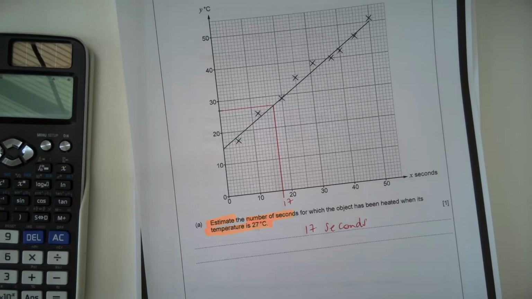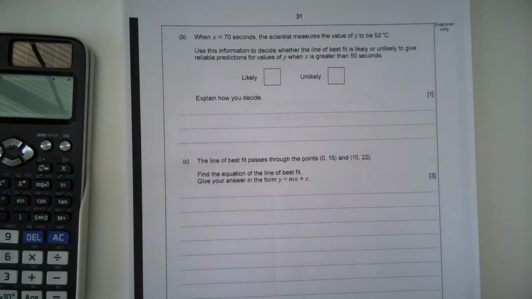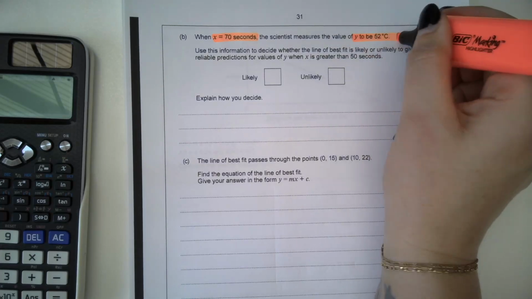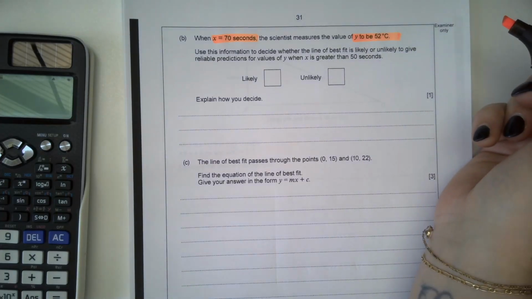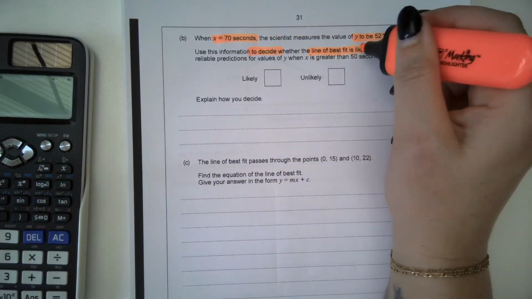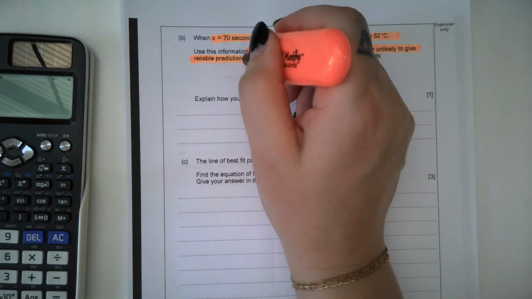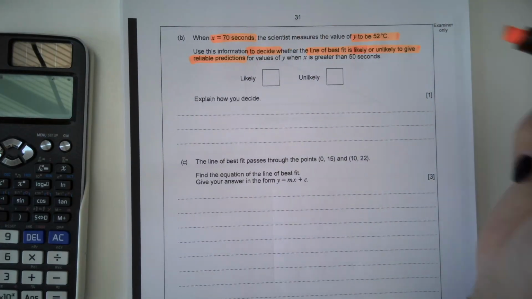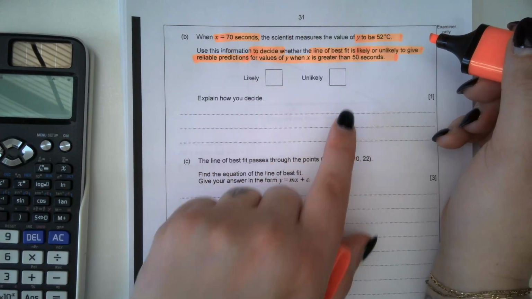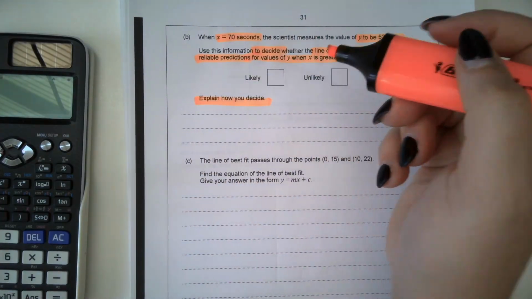degrees Celsius. Part B. When x equals 70 seconds, the scientist measures the value of y to be 52 degrees Celsius. Use this information to decide whether the line of best fit is likely or unlikely to give reliable predictions for values of y when x is greater than 50 seconds. Likely or unlikely, explain how you decide.